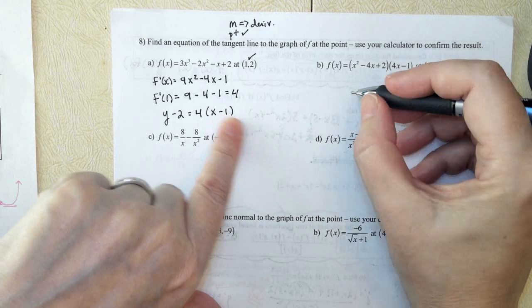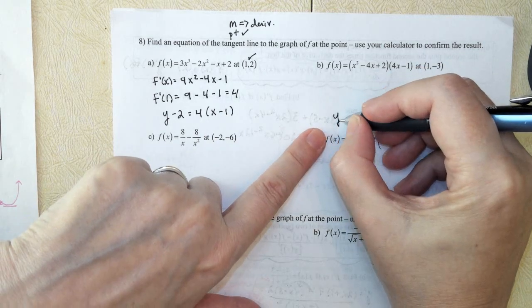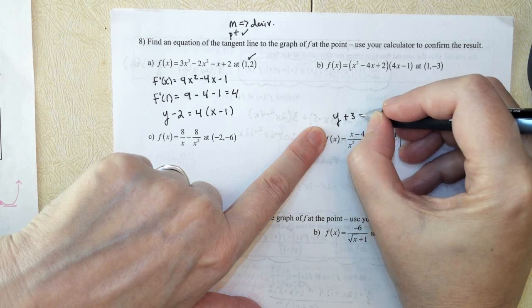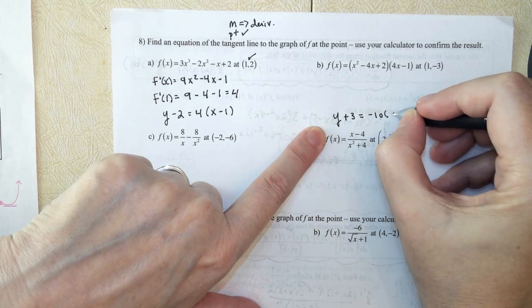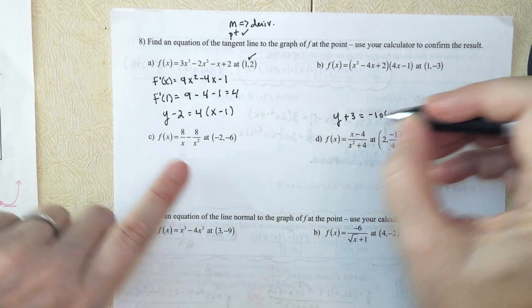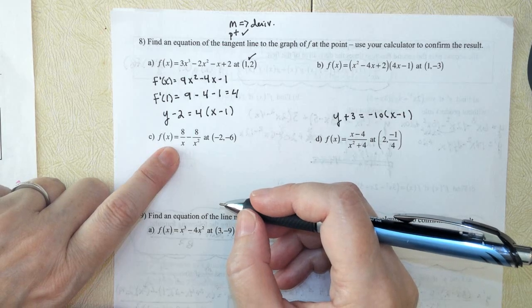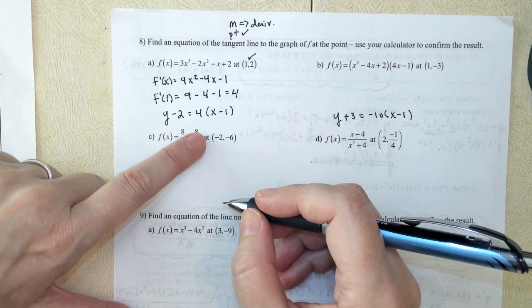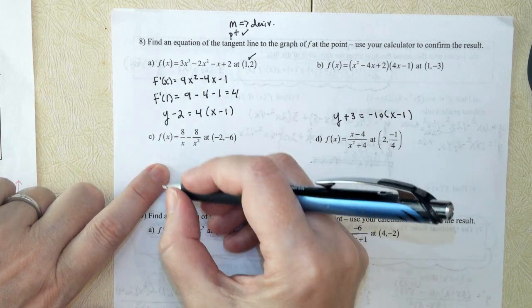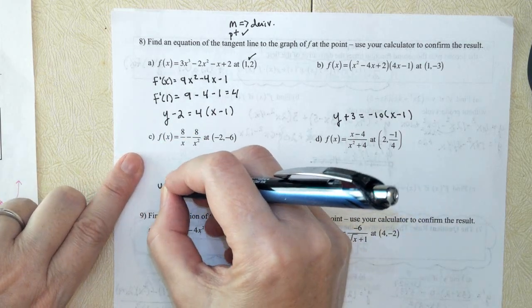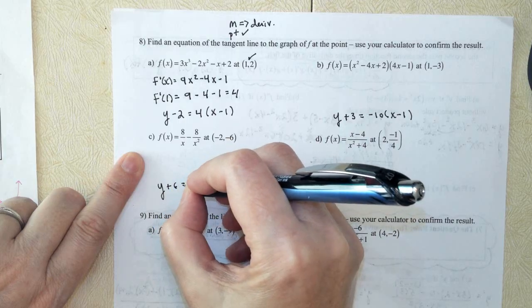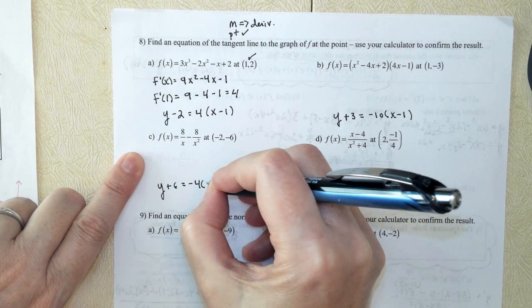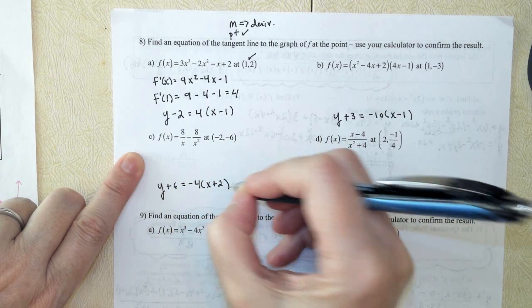Now, for this one, I would multiply it out and do the exact same thing we did over here. Your final answer, if you've gotten everything right, is going to be y plus 3 equals negative 10 times (x minus 1). Over here, this is just a simple power rule, so we're going to rewrite it, bringing those to the top, and go from there. If you've done everything correctly, you'll have y plus 6 equals negative 4 times (x plus 2).